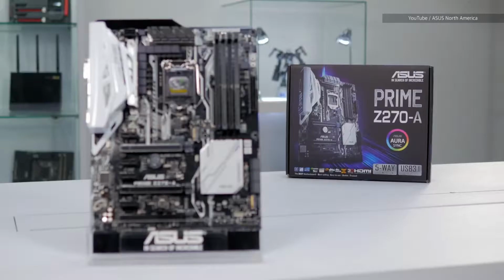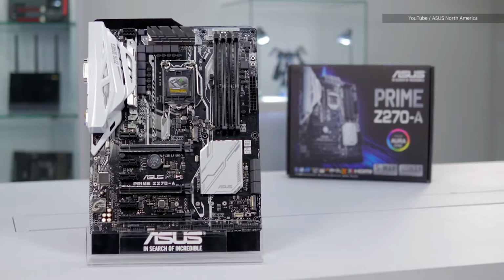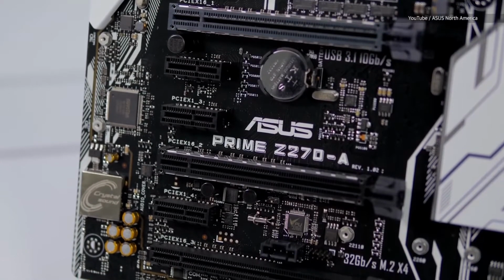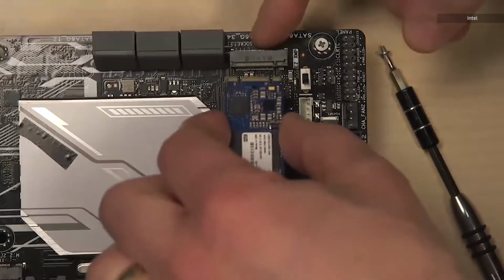So who is this drive for? Well, first off, it won't work on any platform older than Intel's Kaby Lake, which came out last year, and it will only work on Kaby Lake 200 series motherboards. You also need a free M.2 slot on that board.